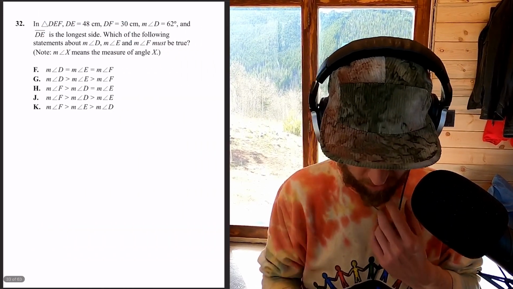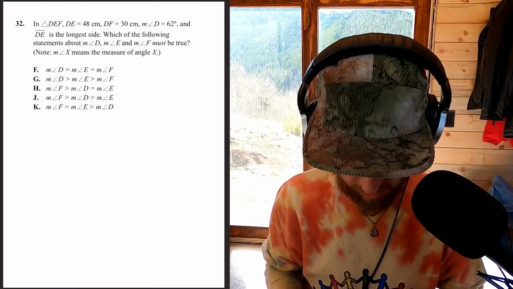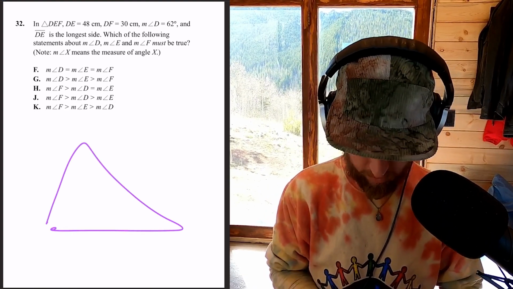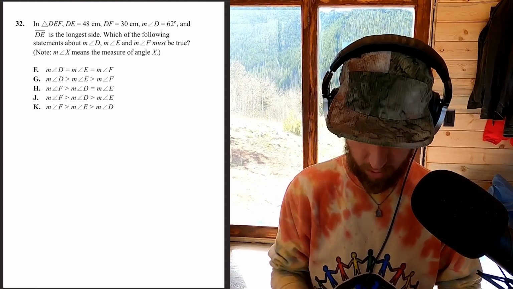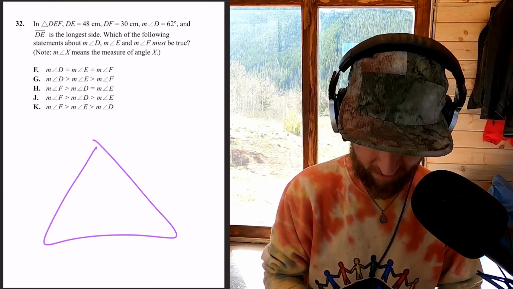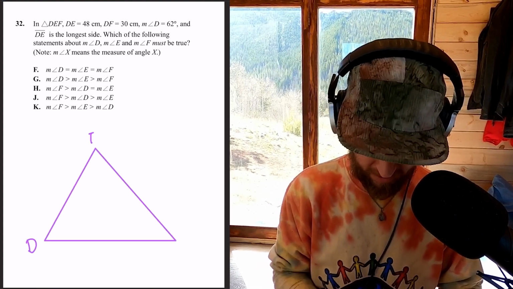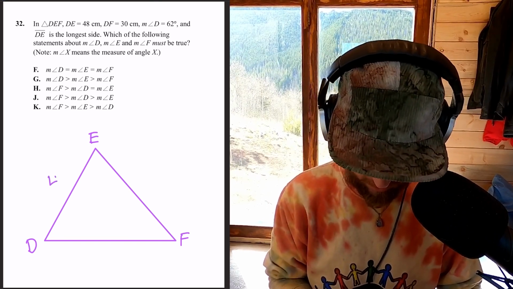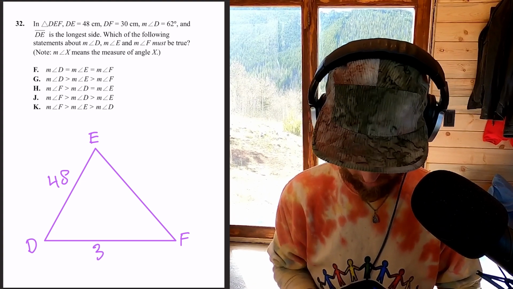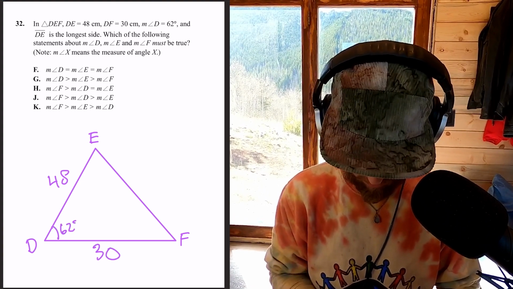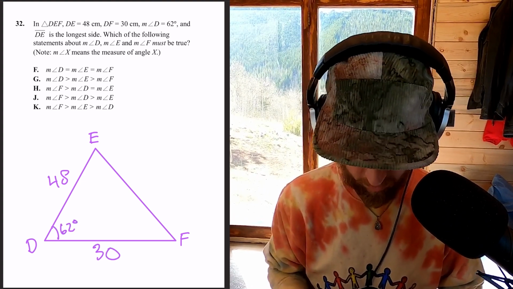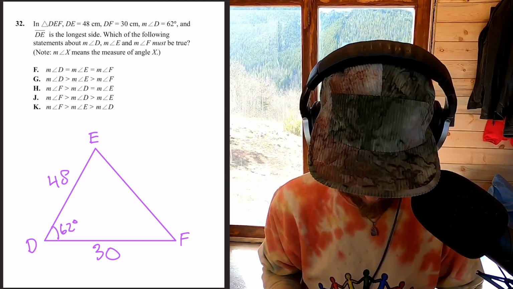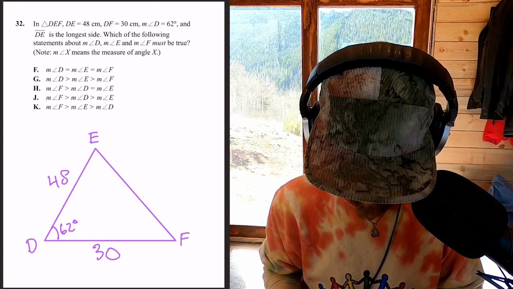All right, problem 32, minute 37. We got to keep cruising here. In triangle DEF, so we have this triangle here, and it's probably not going to be even close to proportional. Let's try again. DEF. DE is 48. DF is 30. D is 62 degrees. DE is the longest side. Okay, so they're just telling us this is the longest side. Which of the following statements about the measures of the angles must be true?